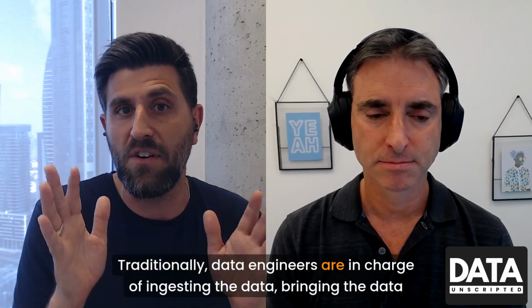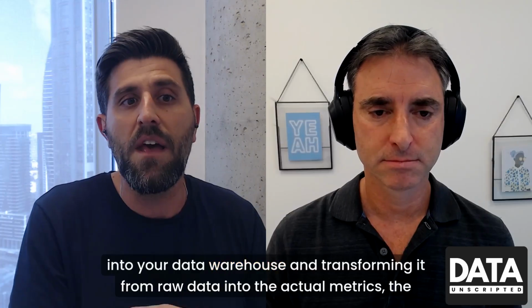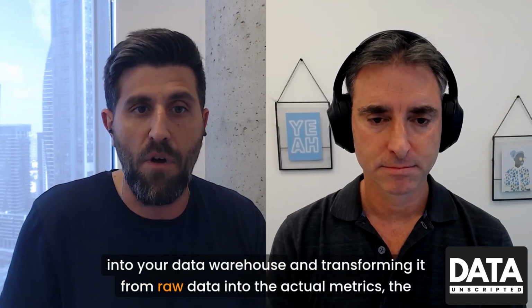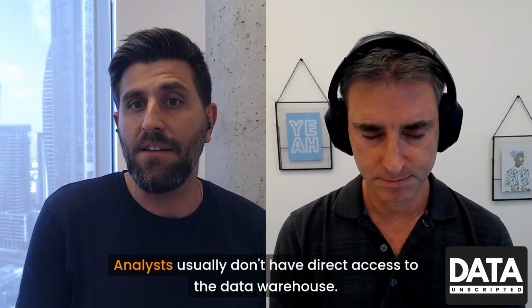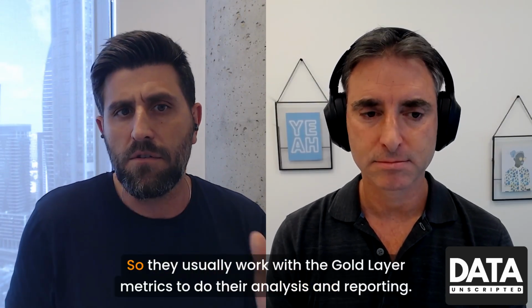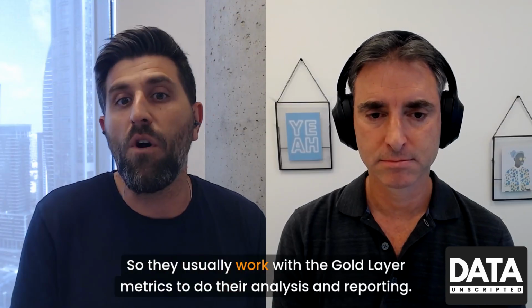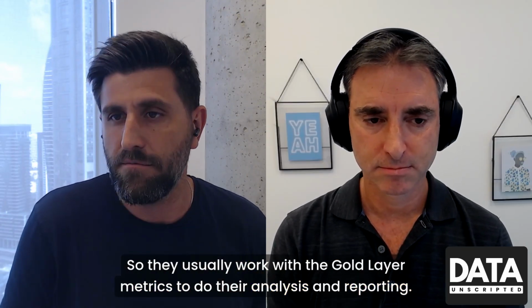Traditionally, data engineers are in charge of ingesting the data, bringing the data into your data warehouse, and transforming it from raw data into the actual metrics, the gold layer. Analysts usually don't have direct access to the data warehouse, so they usually work with the gold layer metrics to do their analysis and reporting.